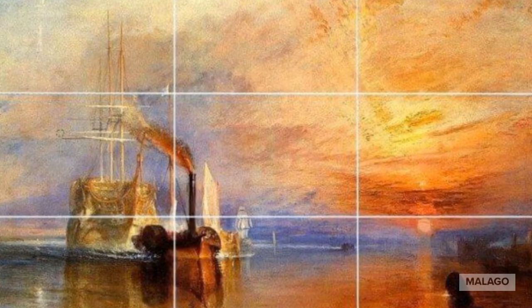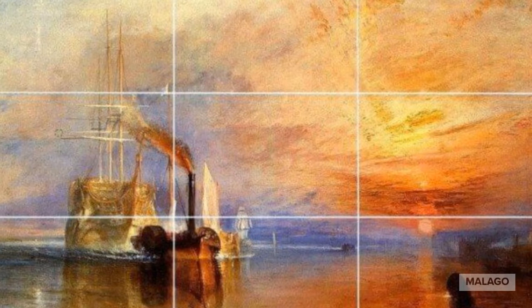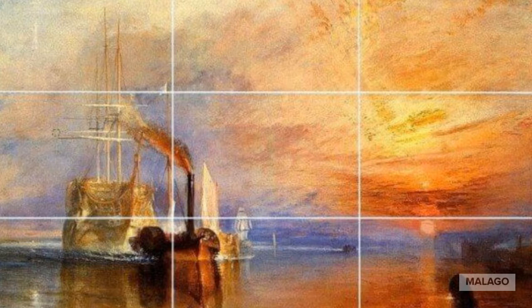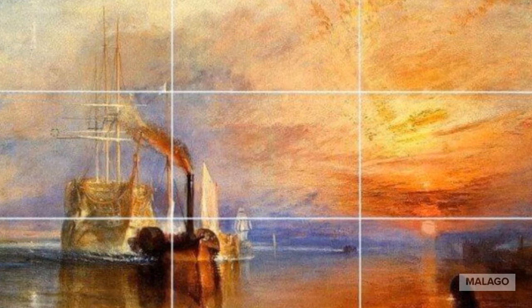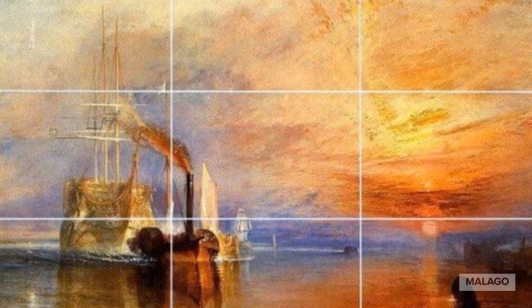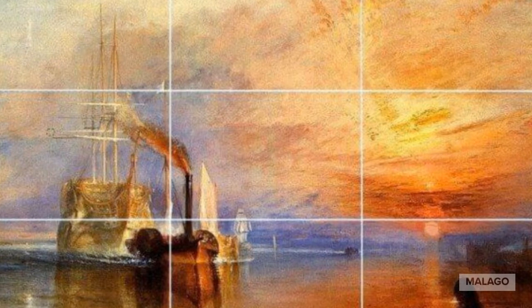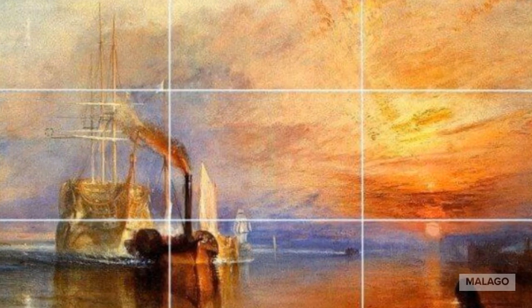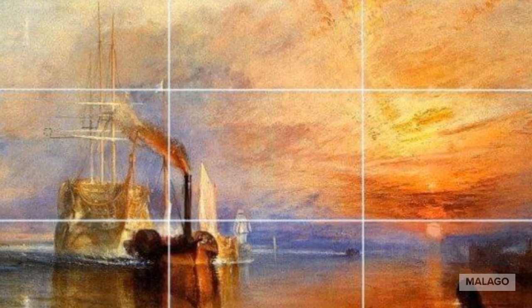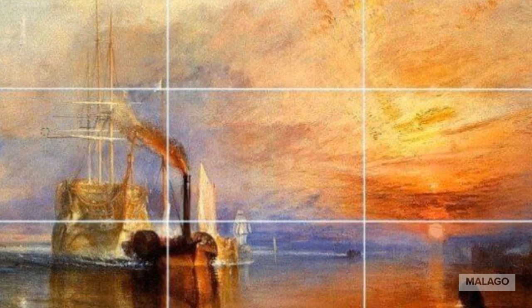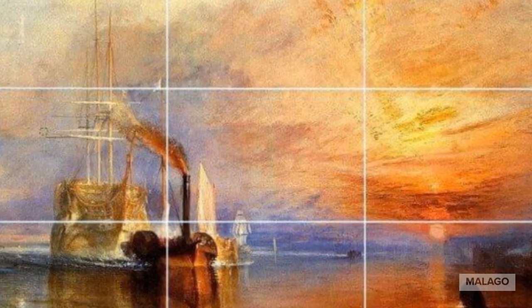You can see that the main subject matter is sitting on one of the intersecting lines in our rule of thirds, and everything else surrounds that intersection. It keeps our eye engaged, and it makes us want to explore the piece more as we look back into the horizon and see the setting that this ship is sitting in. That's really what composition's all about. It's the layout of those elements. Where are you putting things that tell the story of your art?